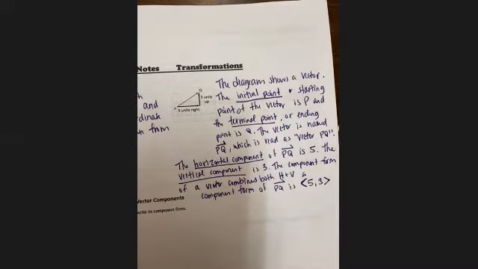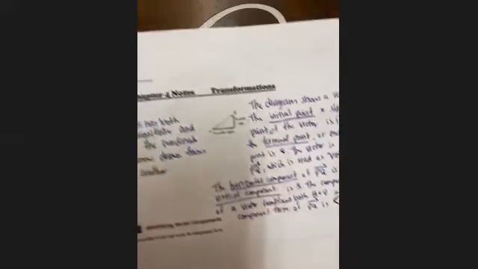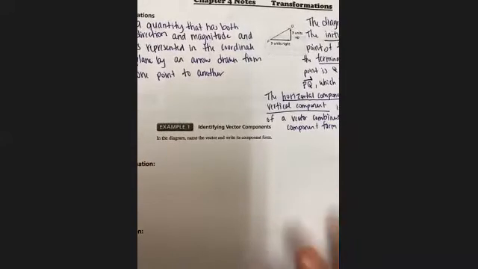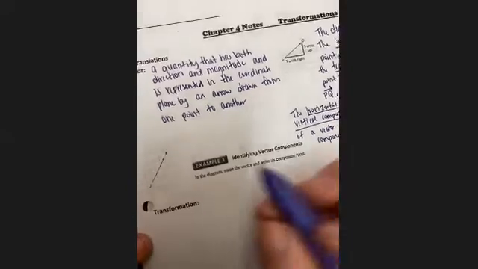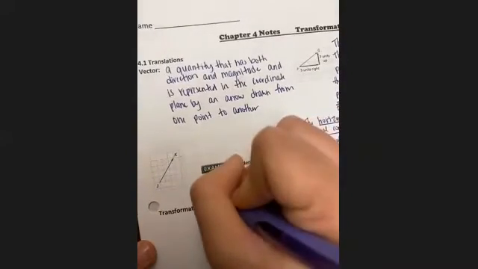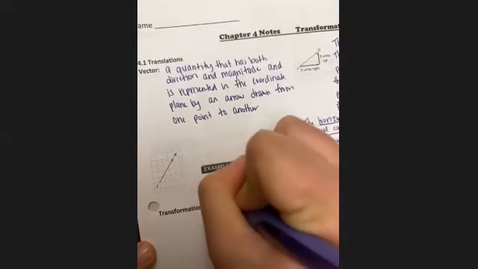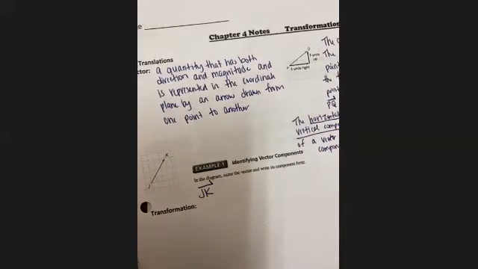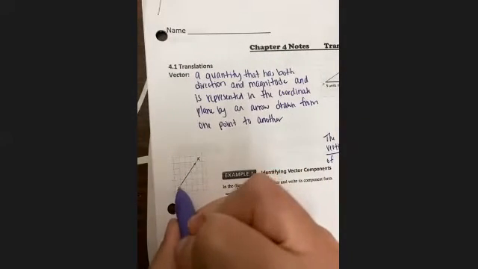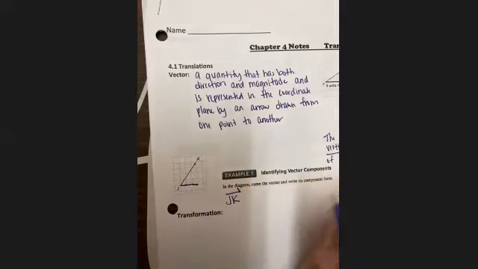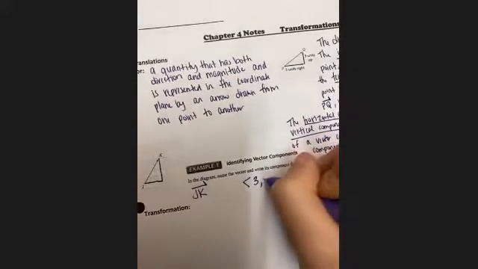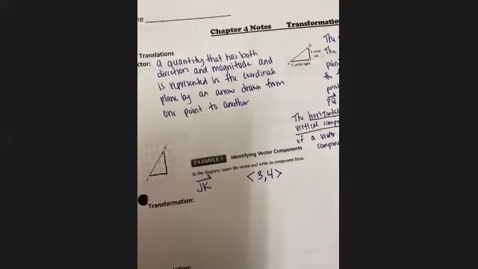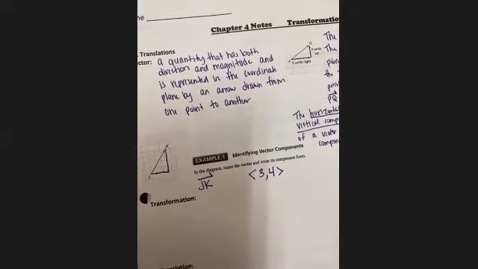All right, so moving on, if you need to stop, stop it. I'm going to keep going. Okay, example 1. It says, in the diagram, name the vector and write its component form. Well, I start at J and I go to K. So it would be vector JK. And then in component form, I move 1, 2, 3 to the right. So that would be +3. So 3, comma, then up 1, 2, 3, 4, positive 4. Close your vector. Okay, and that is the component form.